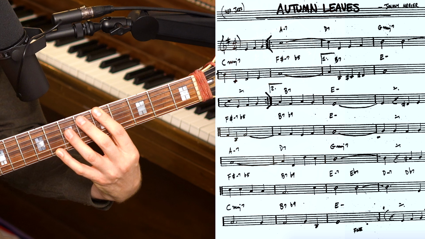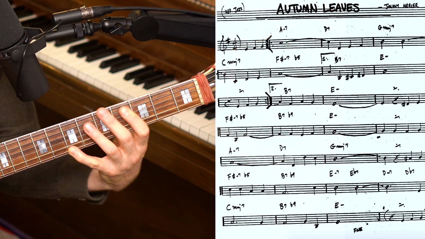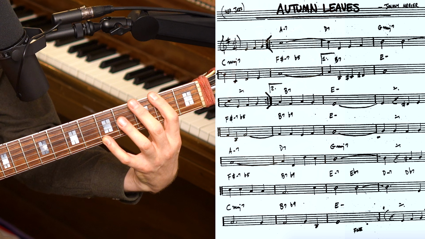Right, that's the A minor to the D7. That's the C. Just playing the bass a little bit.